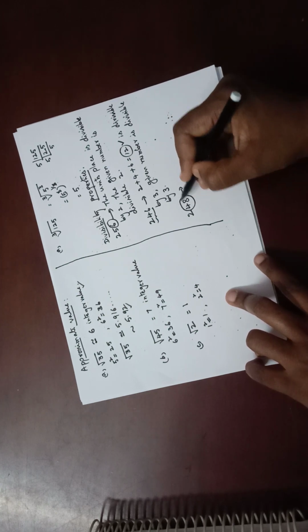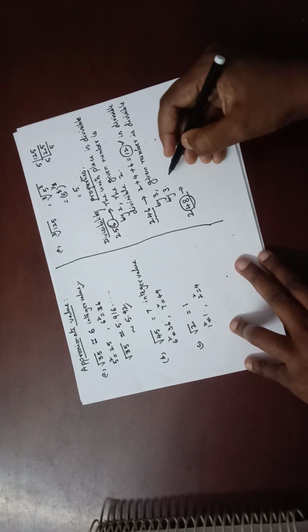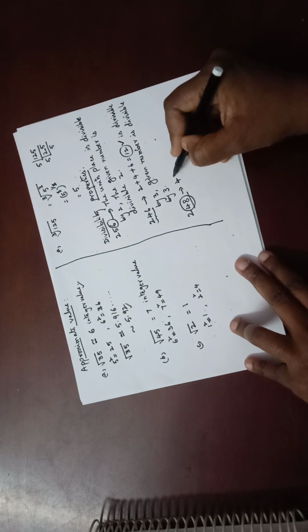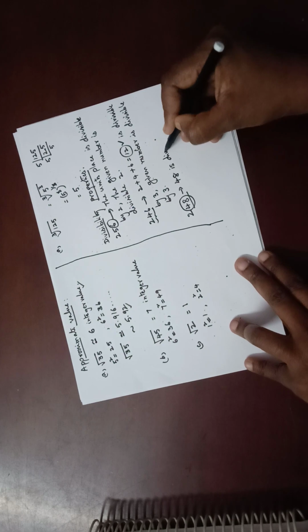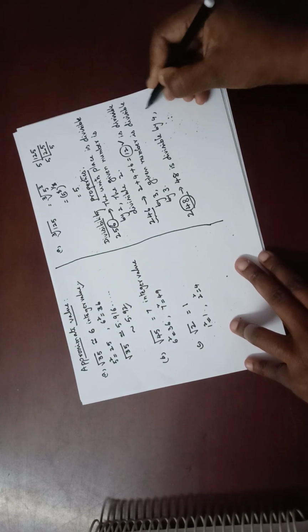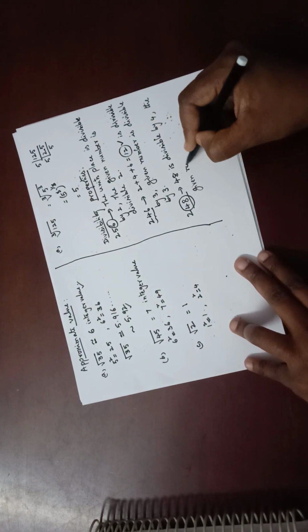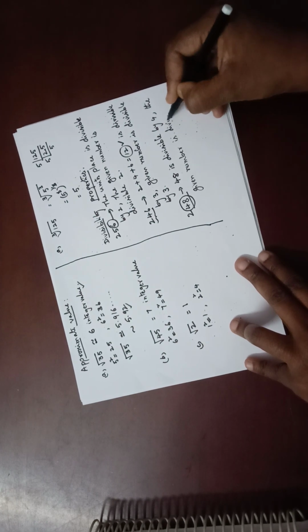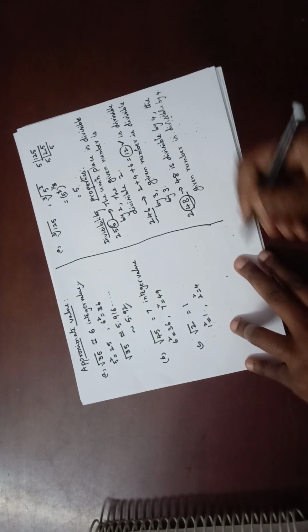Units and tens becomes 48, and 48 is divisible by 4, so the given number is divisible by 4. Okay, coming to 5.